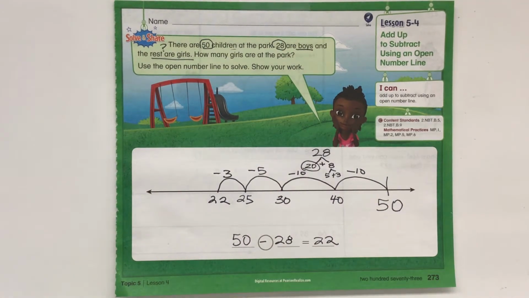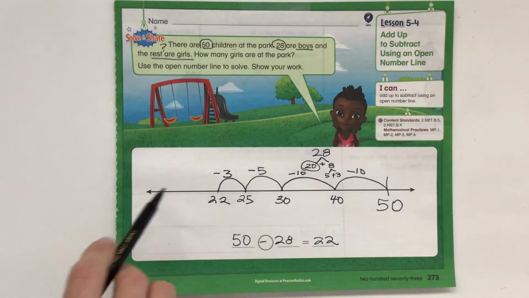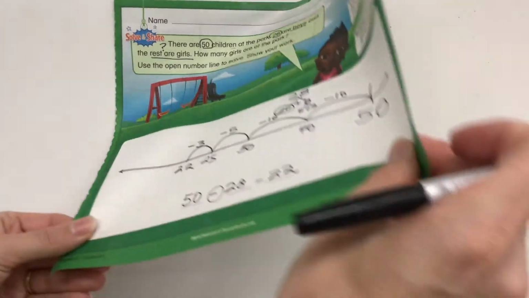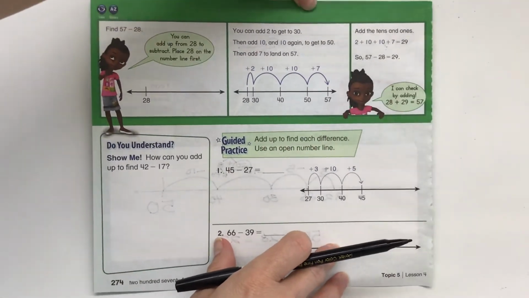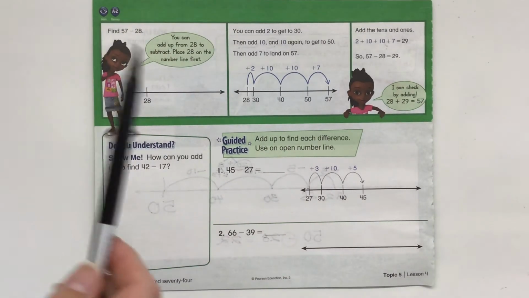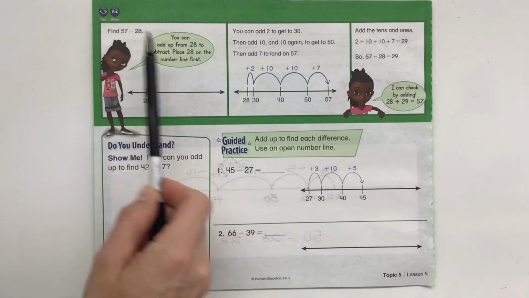So we're going to learn a strategy. We're used to going backwards, but we're going to be learning how to count up on an open number line when we subtract. Which sounds a little confusing, that we're using addition to do subtraction problems, but it's just another strategy we can use. Okay, find 57 minus 28.